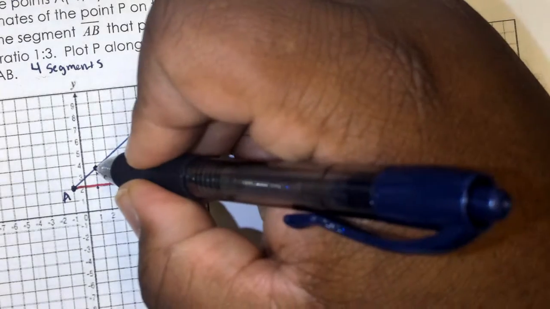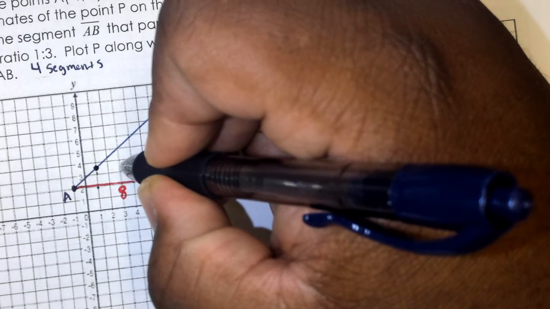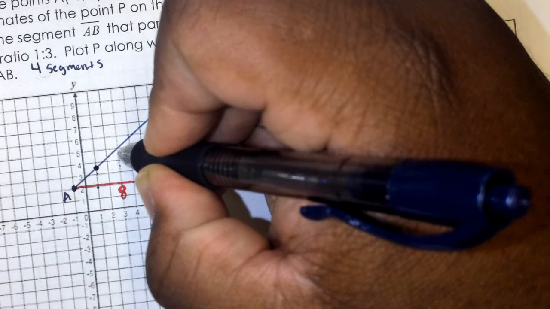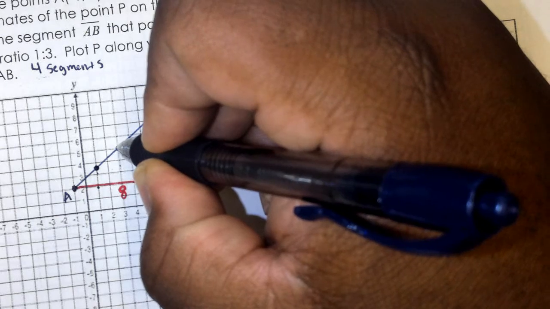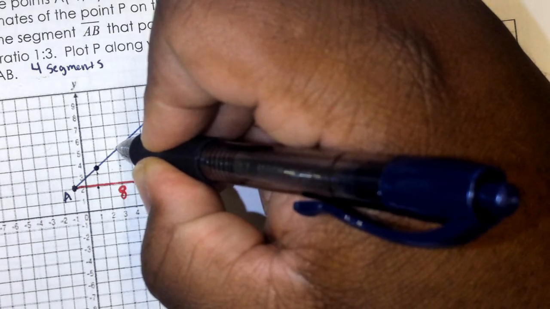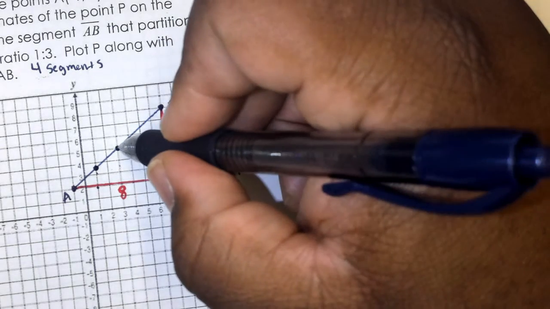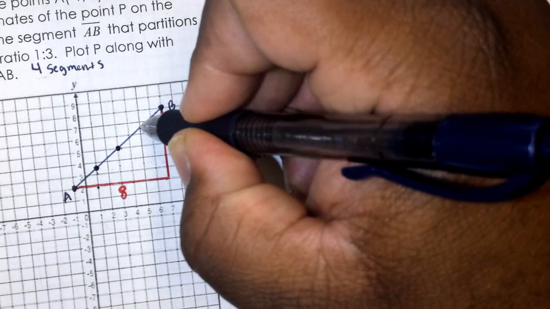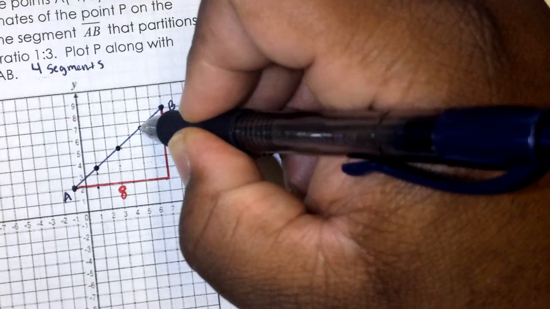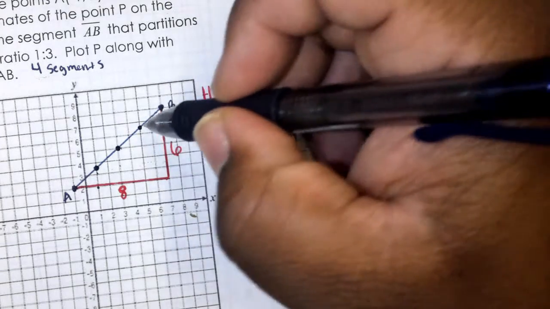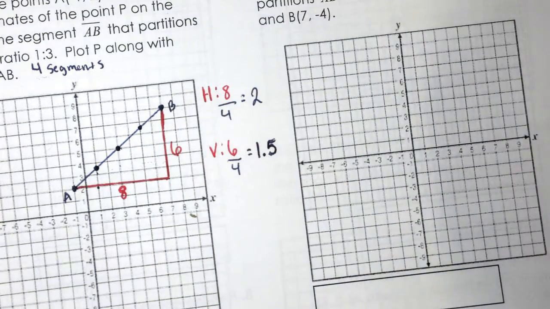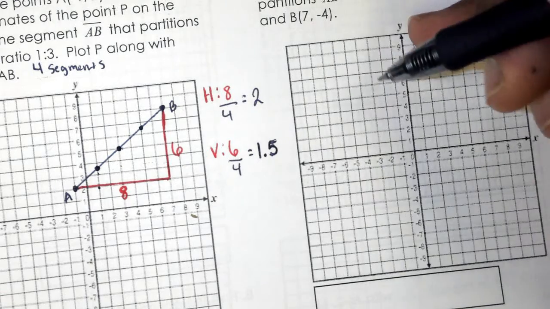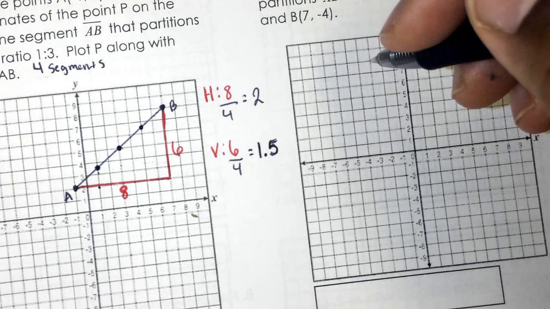And then you do it again from that point, over 1, 2. Then up 1.5 will land you here. And then you do it again over 1, 2. Up 1.5 will land you here. And then if you was to do it one more time, you would land on point B. But these are my partitions. 1, 3.5. You do 1, 3.5.